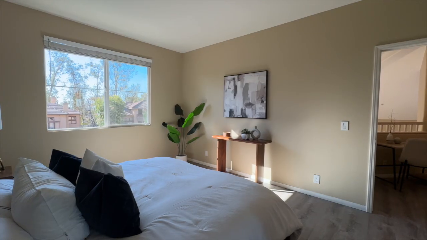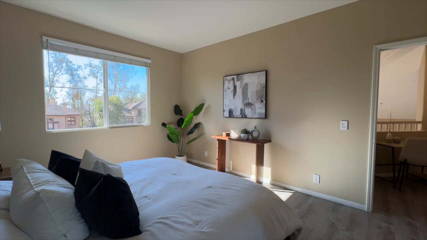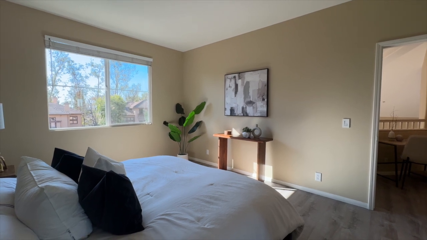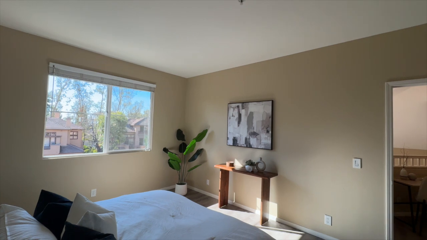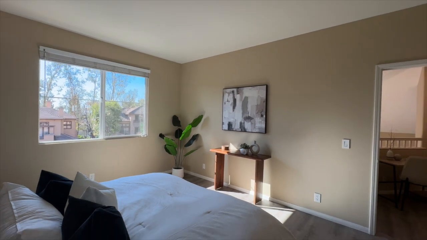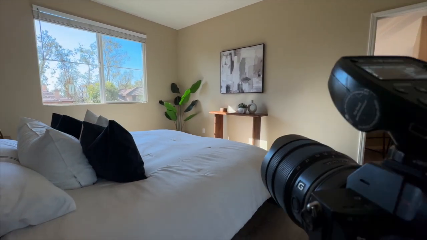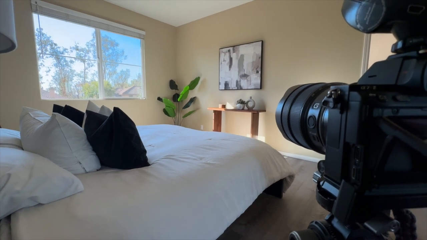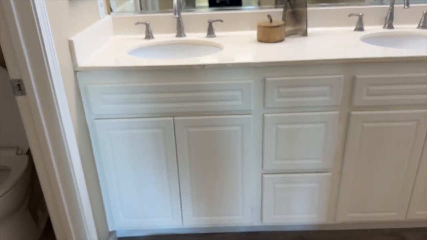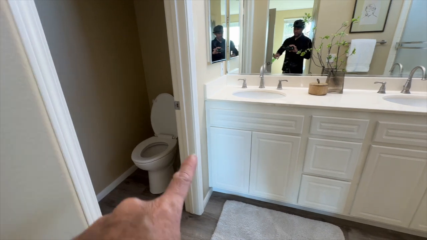So here's an example of doing some manipulation with the camera to hide things outside. Right now, if we go high, we can see the neighbors' houses and whatnot. If we shoot it low like this, we can essentially hide the neighbor's house and just have all blue skies. And of course, when we're shooting, we always gotta make sure the toilet seat is down.